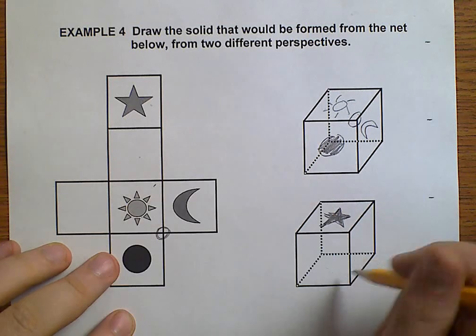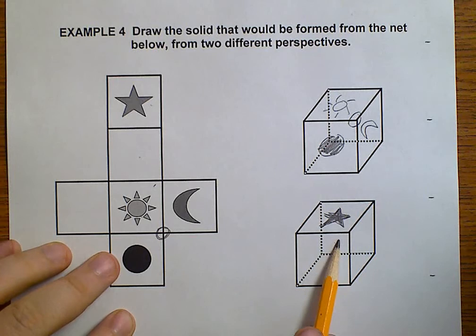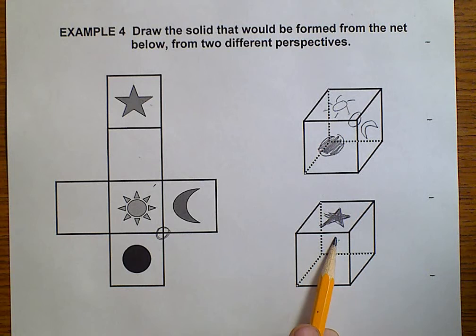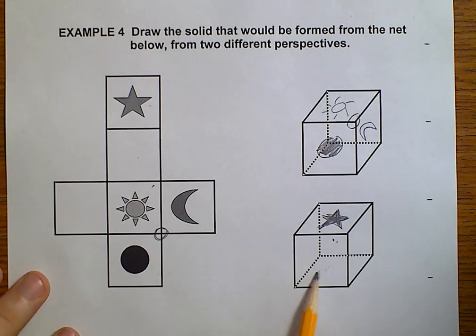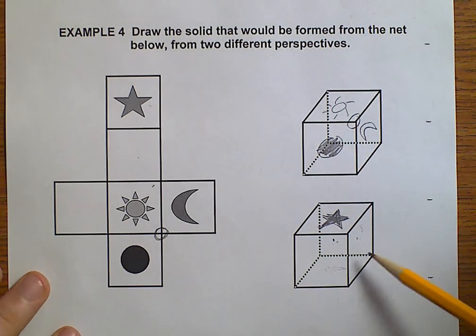The sun is on the bottom. So my circle is over here. So if this is the sun and the circle, I need my moon. So blank in the front, sun on the bottom, circle back here. So the sun and the circle. I need my moon to touch the sun and the circle. So that means my half moons are going to be here or here.